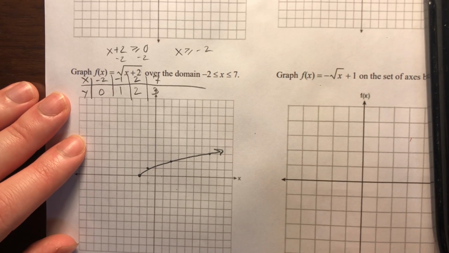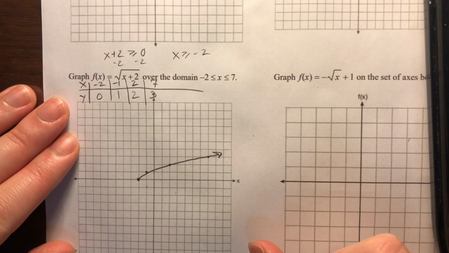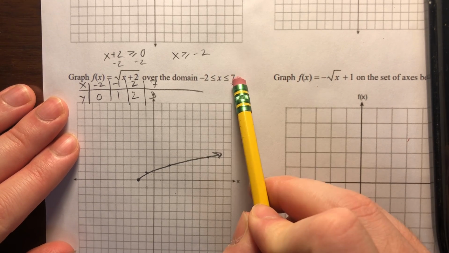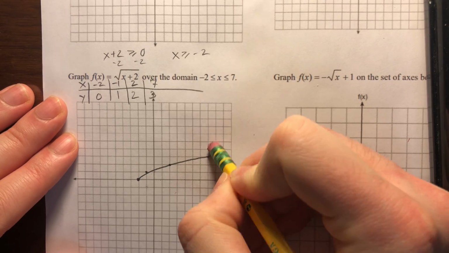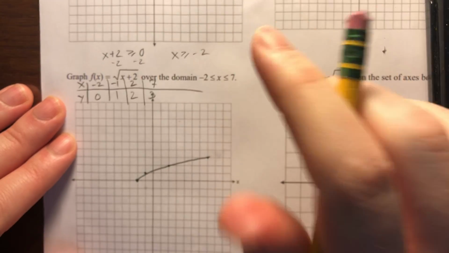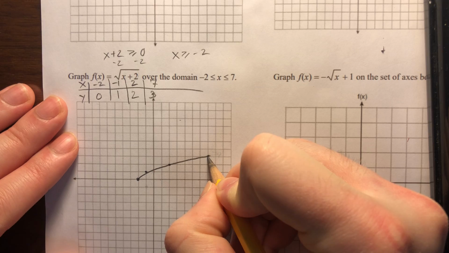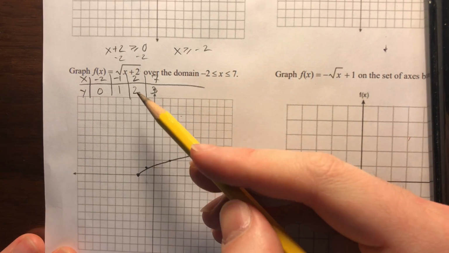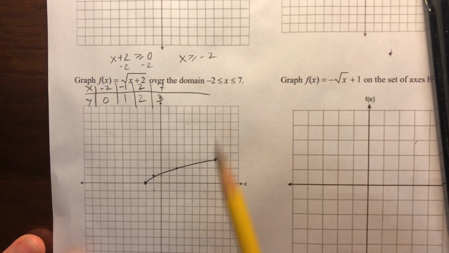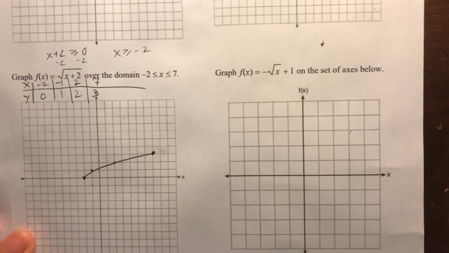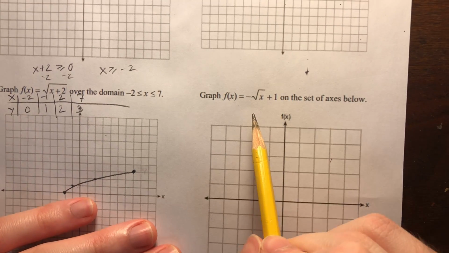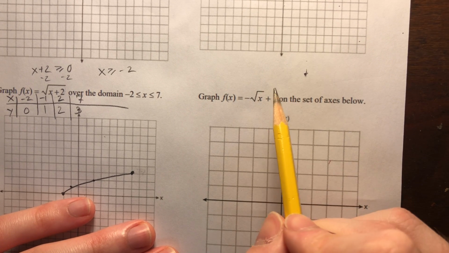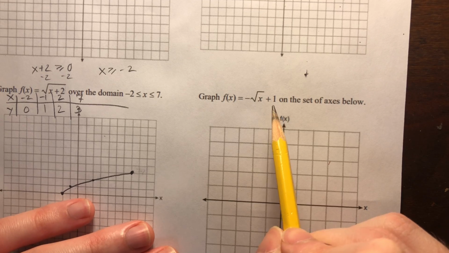Oh, and of course I just made a silly mistake. What mistake did Mr. Benak just make? Well, the domain ends at 7, so I'm going to put a closed dot right there at 7. That's the beginning and end of this function. It cannot go past this domain. That's what they told us the domain had to be. All right. Graph this function on the set of axes below, the negative square root of x plus 1.